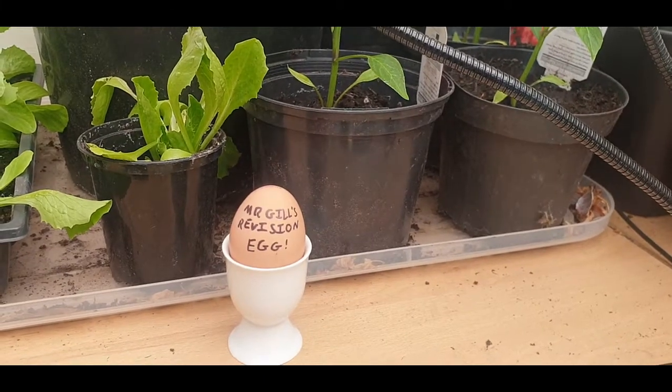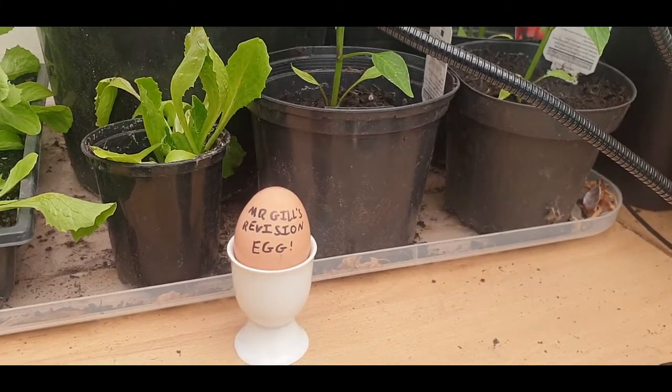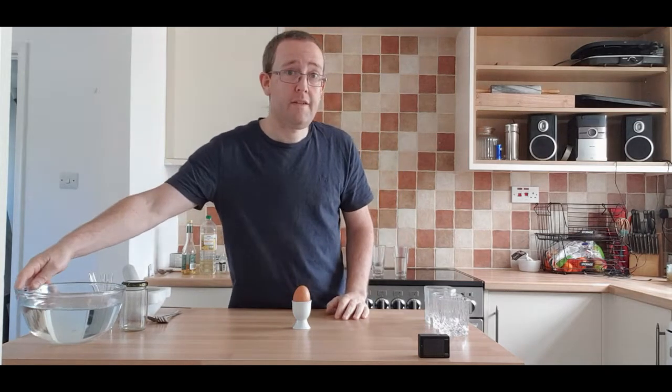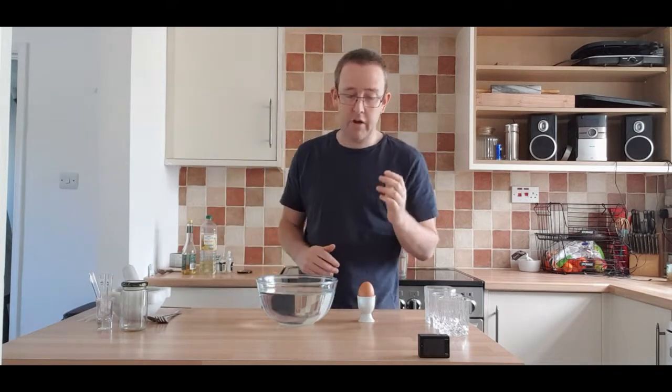Mr. Gill's revision egg. Okay, so first one we've got here is how do you tell if an egg is fresh or if it's stale? You might know this one already. This one is the float test, and it actually illustrates something important that comes straight off the syllabus.